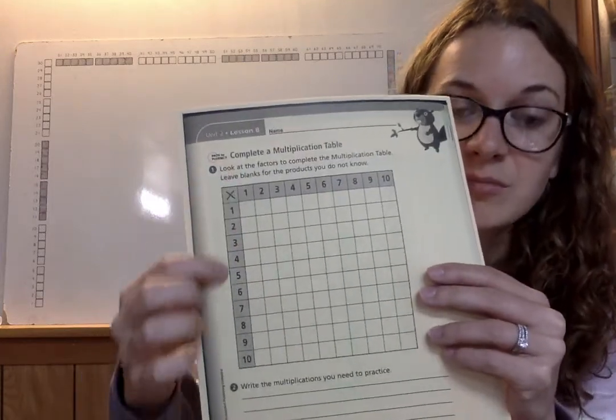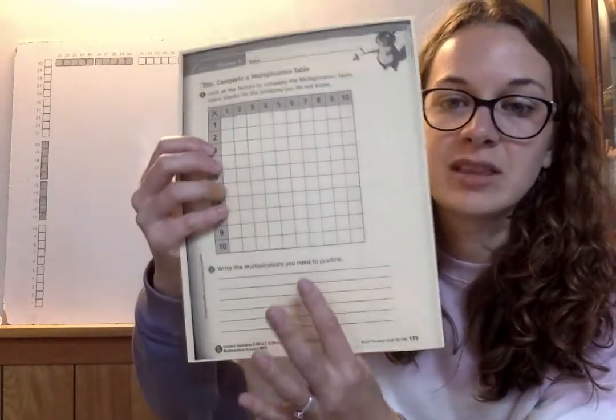You'll find some patterns as you fill this out, because number 2 then says write the multiplications you need to practice. So any of those ones that you had to use your multiplication chart for, you're going to write them on those lines. Okay, so that is page 135.